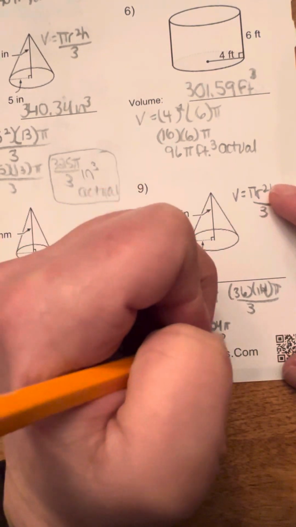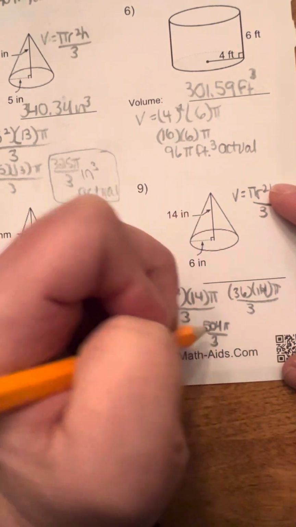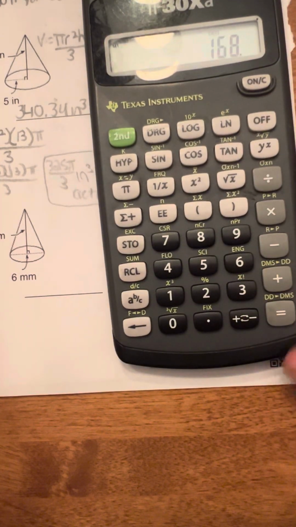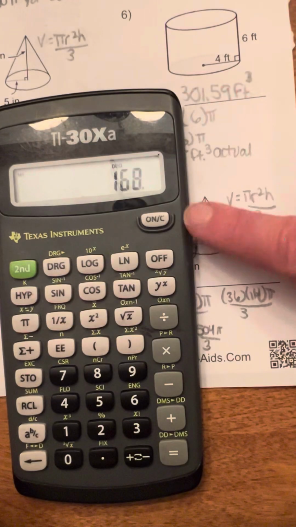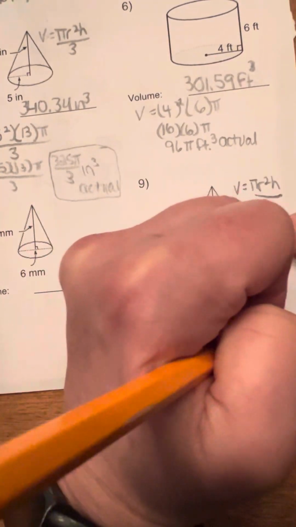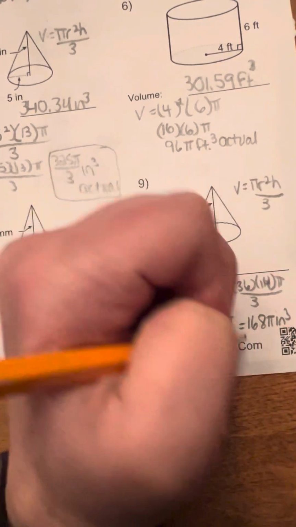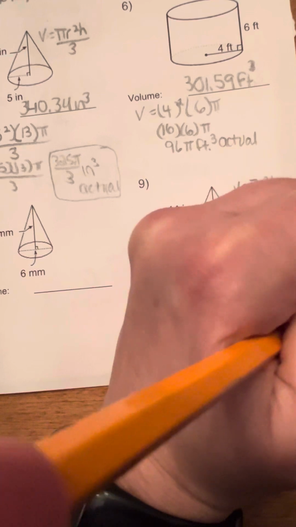Pi divided by 3. I do a double check: if I divide by 3, do I get a nice number? See how I get a nice number this time? 168. We're going to do 168 pi, and that's going to be inches cubed. That is my actual answer.